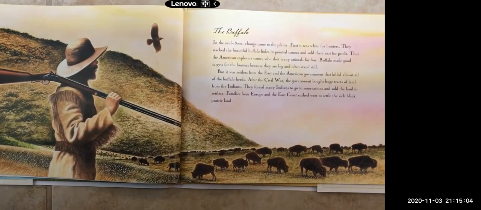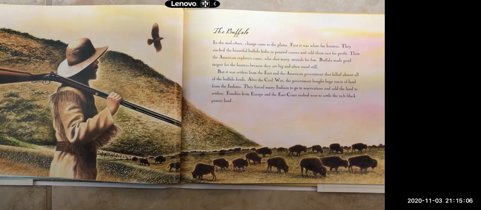The buffalo. In the mid-1800s, change came to the plains. First, it was the white fur hunters. They stacked the beautiful buffalo hides in pointed canoes and sold them from east for a profit.